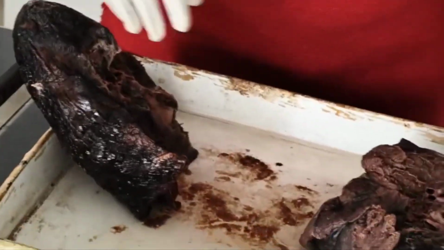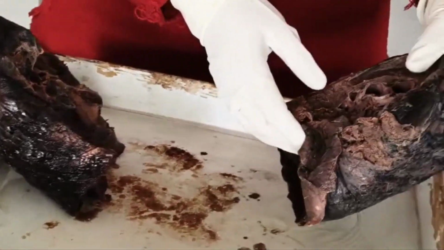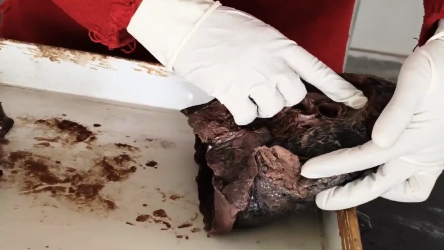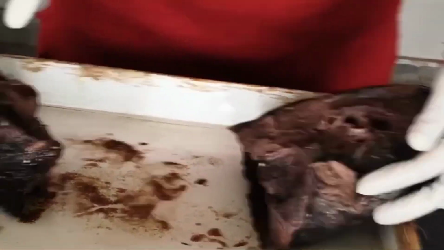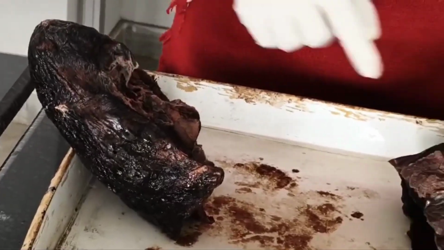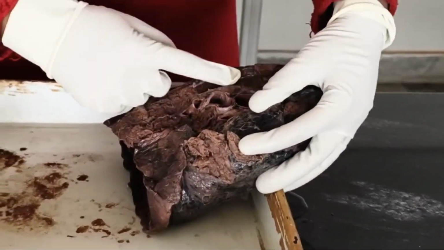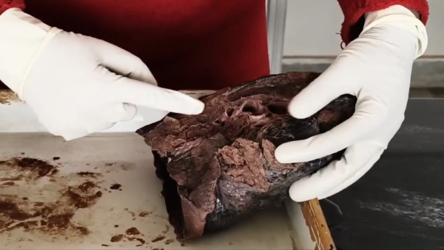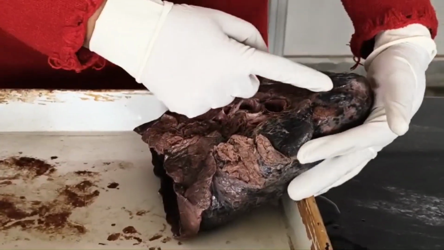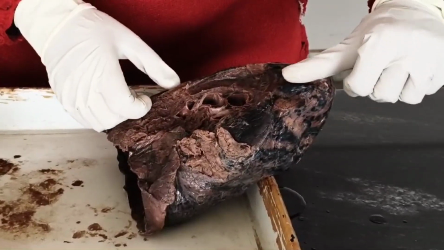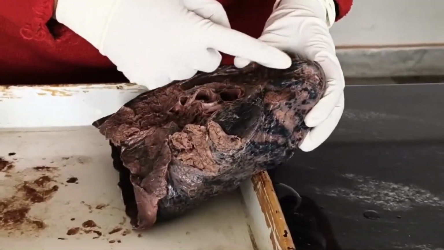Okay, now come here. On the left side we will see the mediastinal structure. So you can appreciate again one arch is here. On the right side, this arch is for the arch of azygos vein. On the left side, this arch is for the arch of aorta. Below you can see the descending thoracic aorta. Above you can see one branch of the arch of aorta, that is the left subclavian artery.